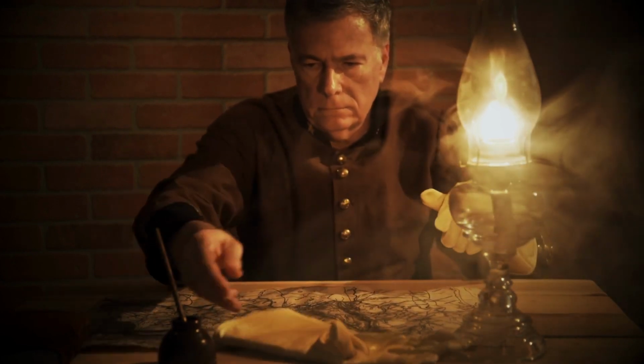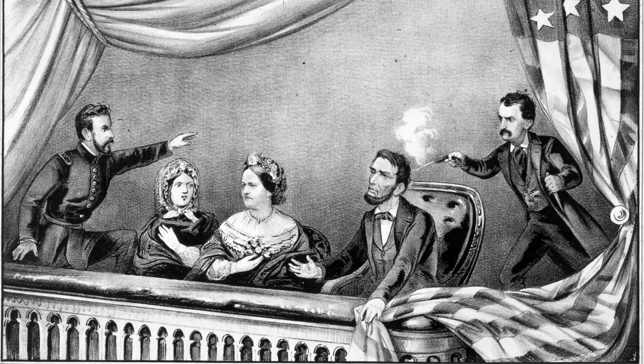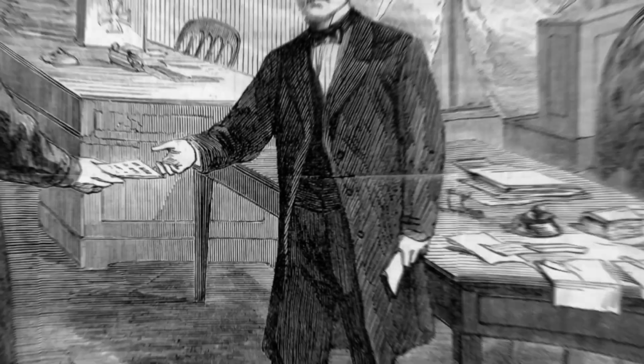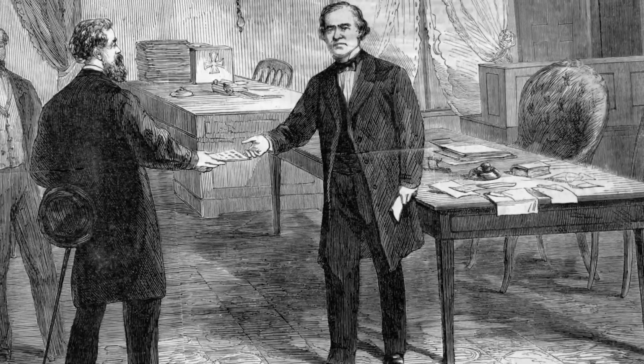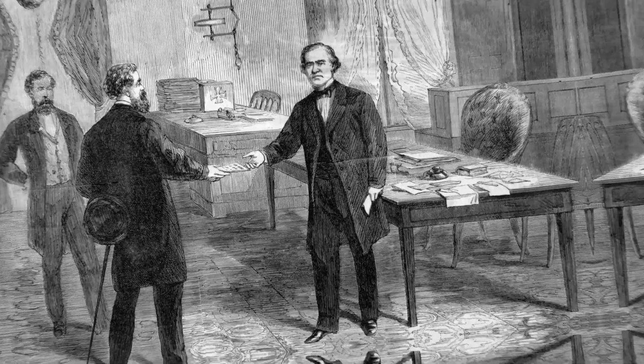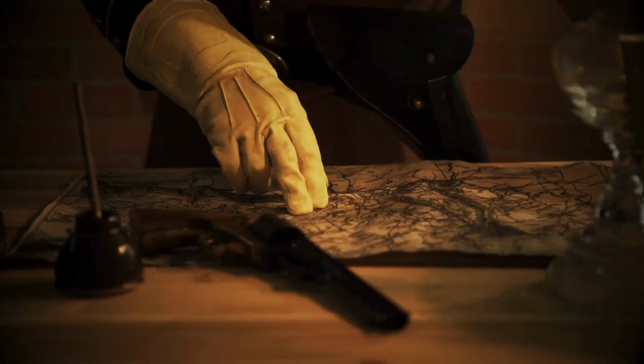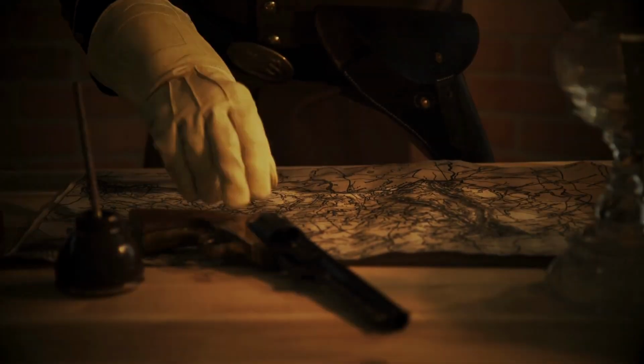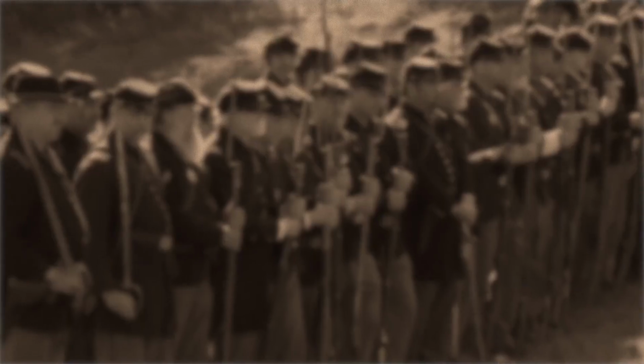Andrew Johnson ascended to the presidency following the assassination of President Abraham Lincoln in April of 1865. Johnson, a Southern Democrat, was initially favored by the Republicans for his strong anti-secession stance during the Civil War. However, his lenient approach towards the defeated Southern states after the war quickly made him a controversial figure.